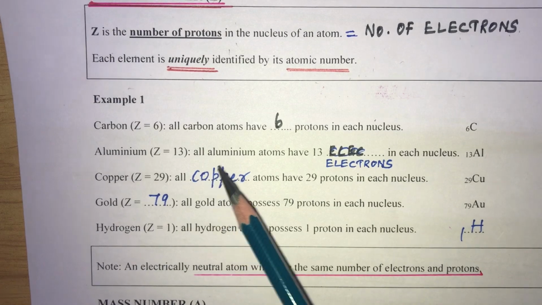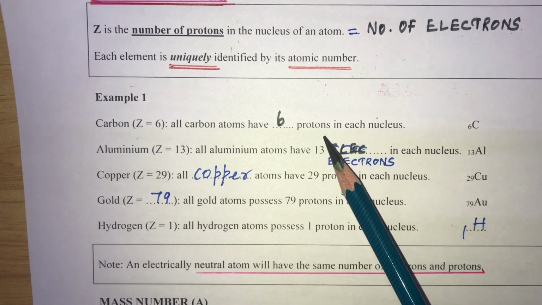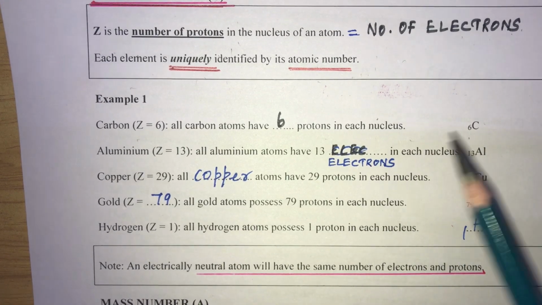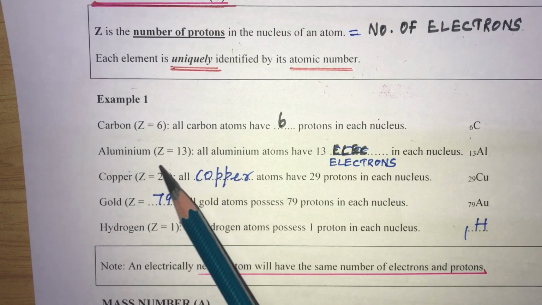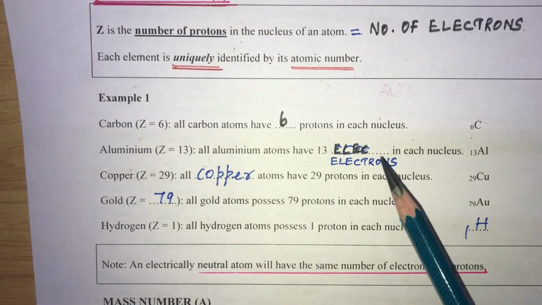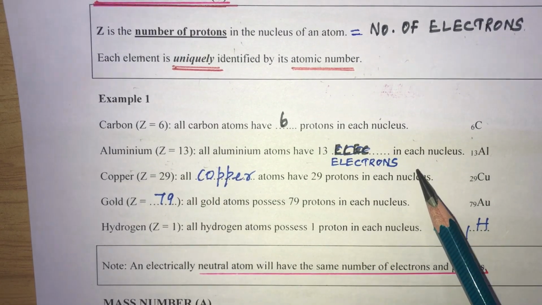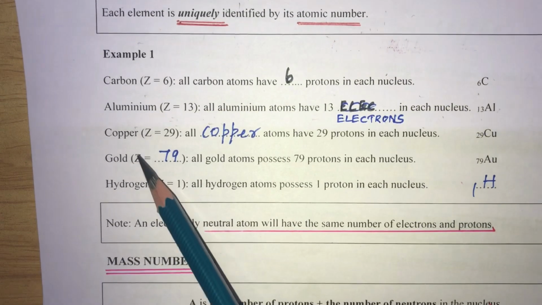For example, carbon contains 6 protons in each nucleus. That is, the atomic number of carbon is 6. Aluminium, Z is equal to 13, which means the atomic number is 13. So aluminium atoms have 13 electrons. So the atomic number is the number of electrons, given by aluminium, atomic number 13.